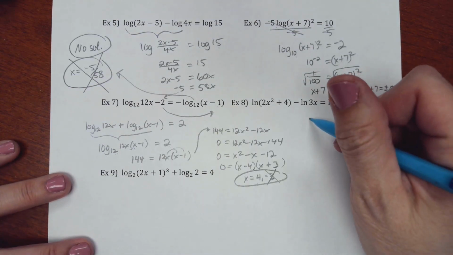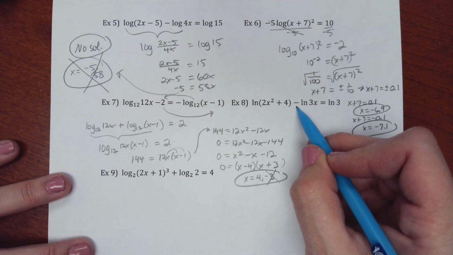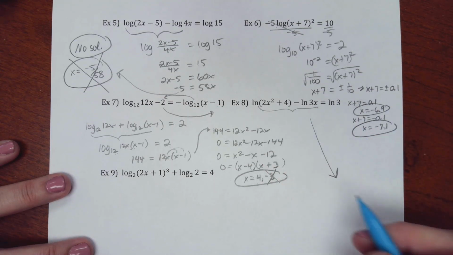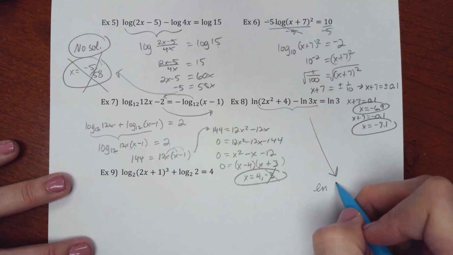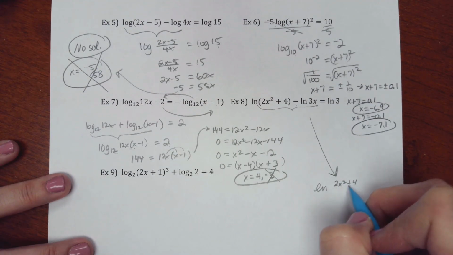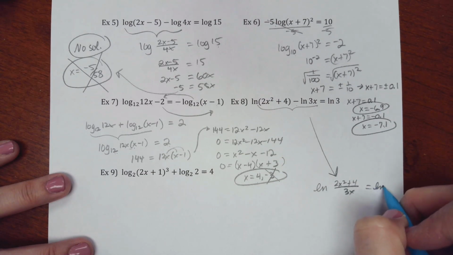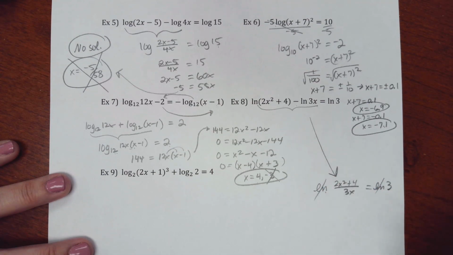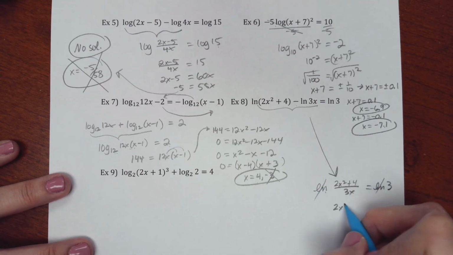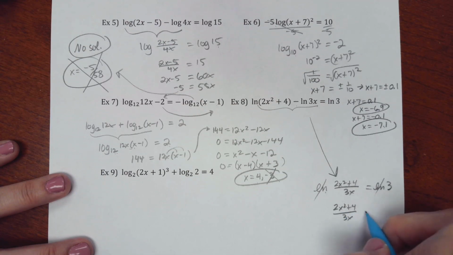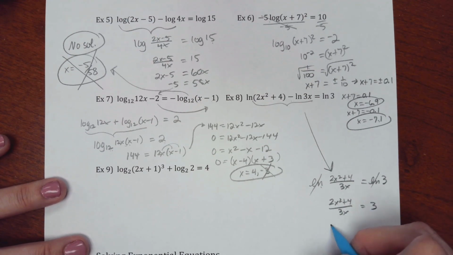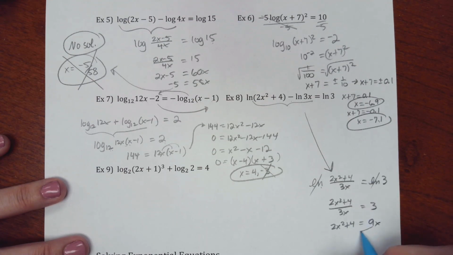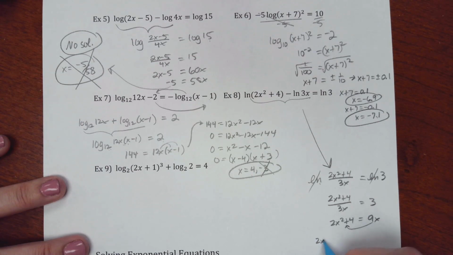All right, so I think I'll do this guy down here. I have subtraction, so I'm going to put these two logs together. I'm going to have ln of (2x squared plus 4) over 3x equals ln 3. I'm just going to drop the ln off and take my problem: 2x squared plus 4 over 3x equals 3. Multiply this over, so 2x squared plus 4 equals 9x. I'm going to bring that 9x to the other side, so 2x squared minus 9x plus 4 equals 0.